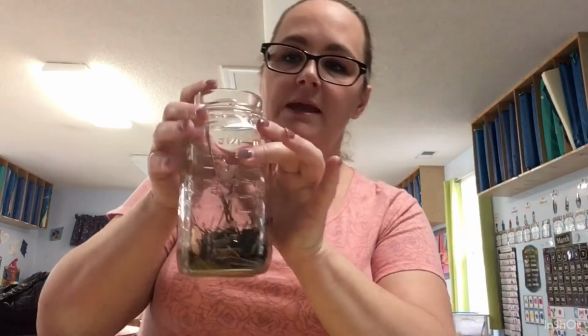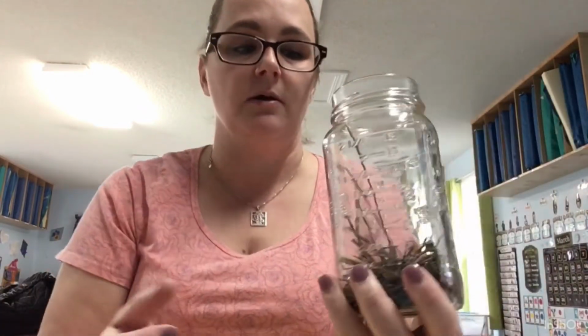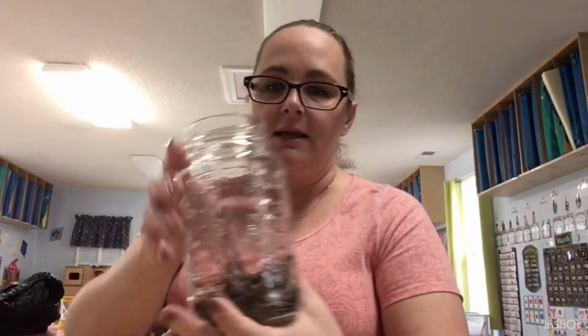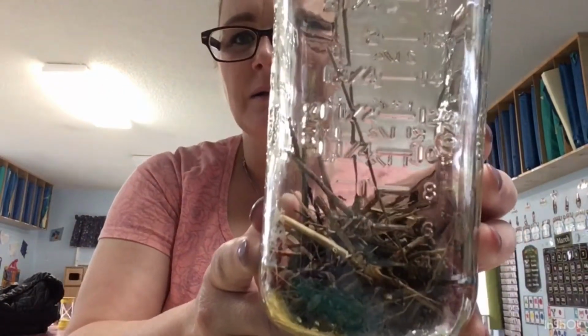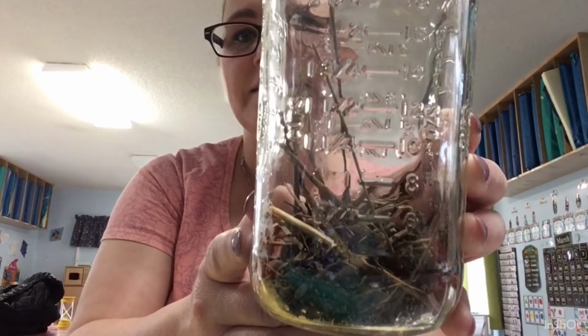Okay? So if you haven't watched my bug hunt video, you can watch it if you want. But these right here are all the insects that I collected. And there's more than just insects in here. Remember, we're trying to figure out what is an insect and what isn't an insect. So what I'm going to do is, you can't really see what's in here, but it's pretty cool to look at.